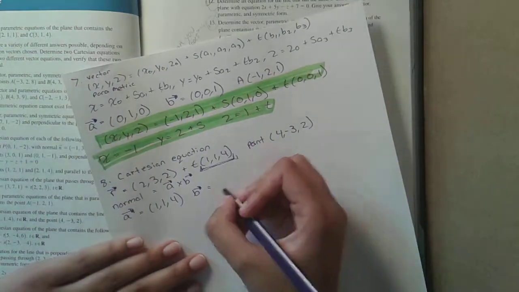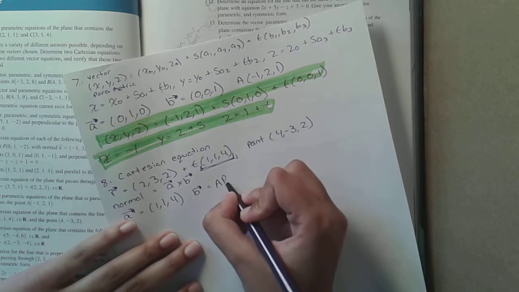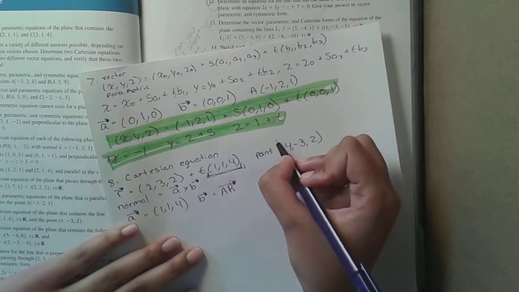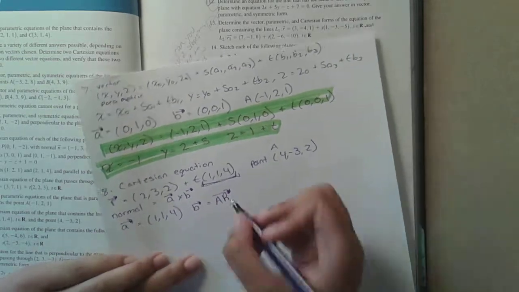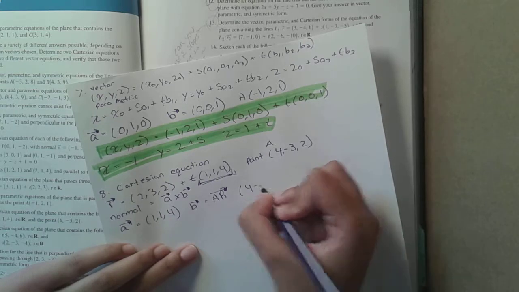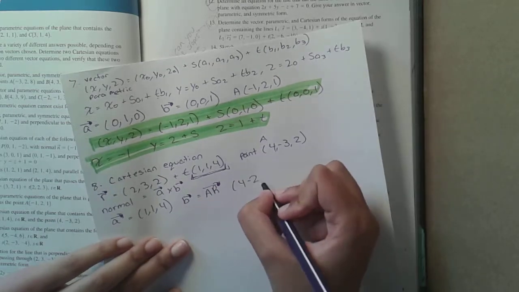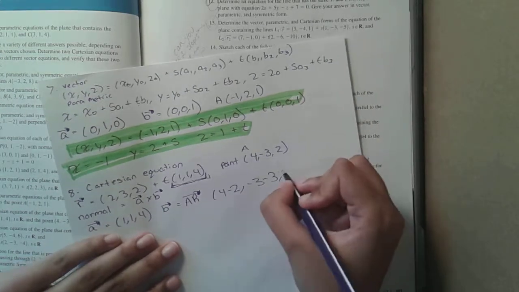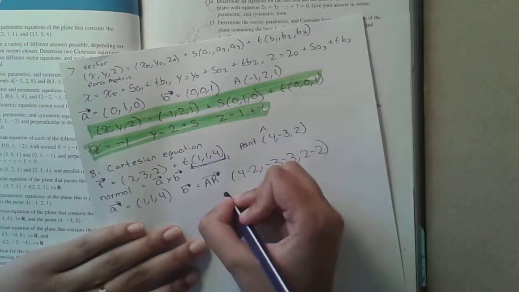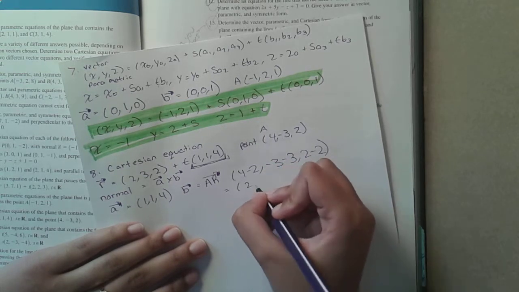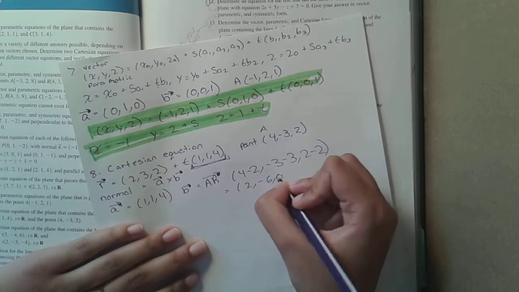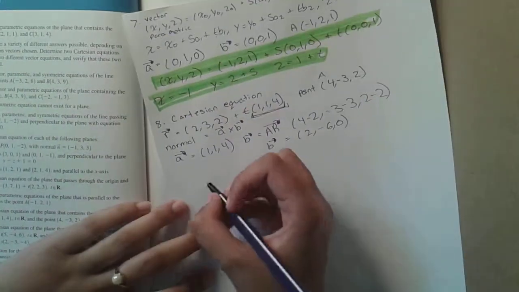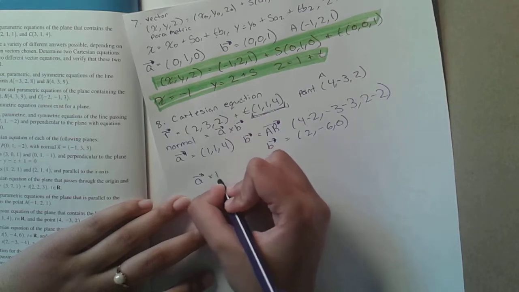So it's basically this is R, this is the point A, we are given point A, and U. So A minus 2, 4 minus 2, -3 minus 3, 2 minus 2, this equals 2, -6, 0. So this is B. Now to find the normal, we need to cross multiply A by B.